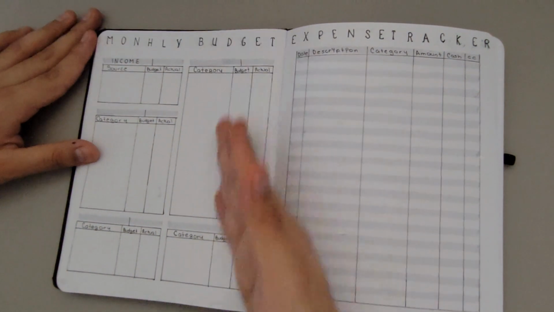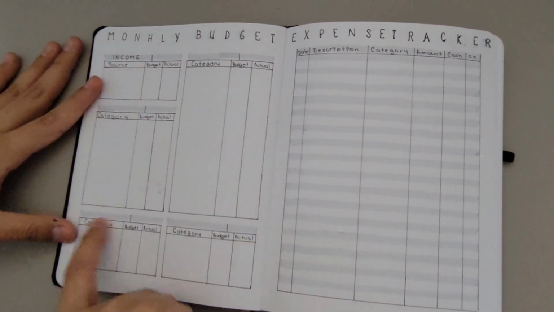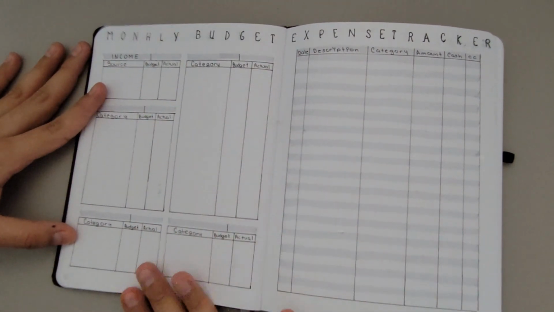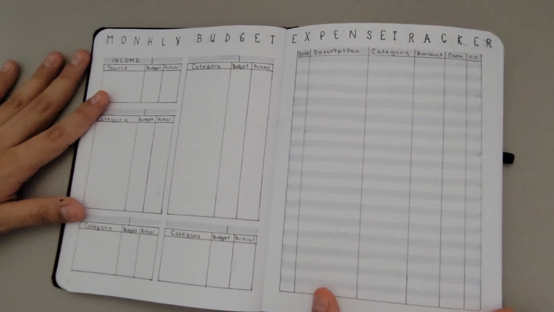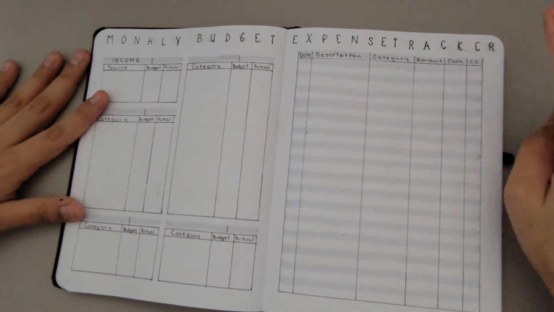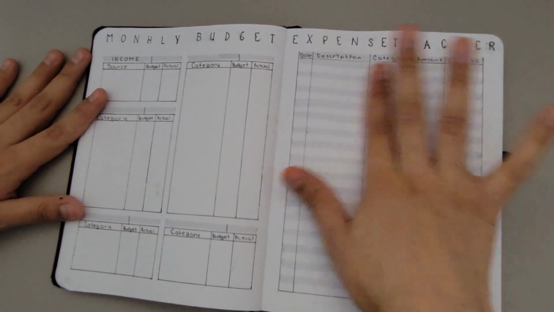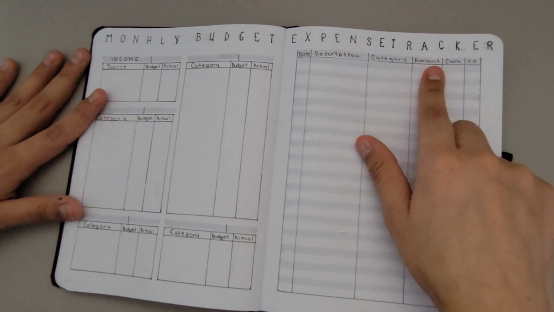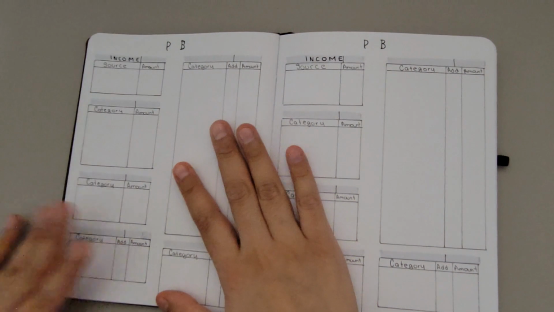And here we have a monthly budget, and here I left some categories open so you can label whatever you want, whatever each box you want it to be. And here we have another expense tracker, and for this one I added 2 things. It has date, a description, category, and how much it was, if you paid with cash or if you paid with a credit card.